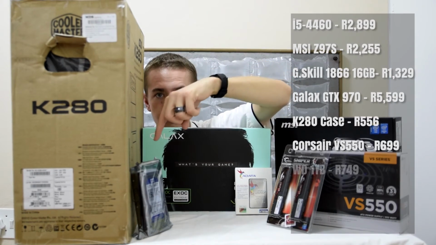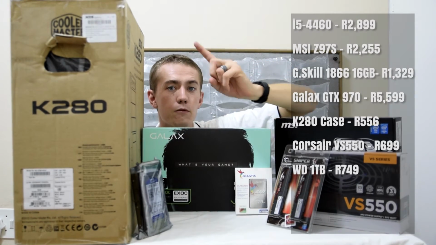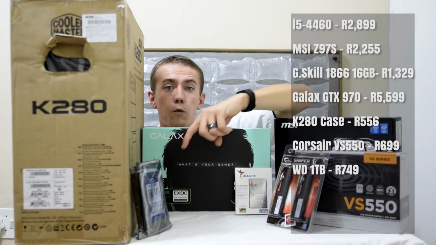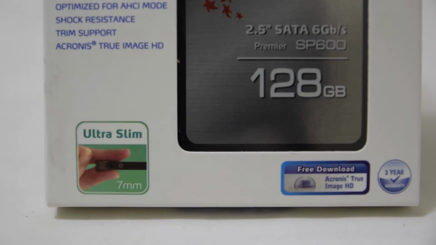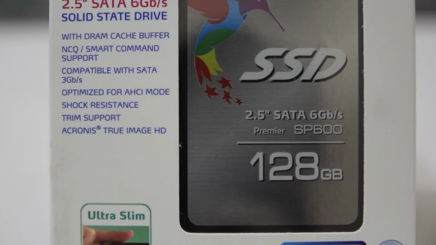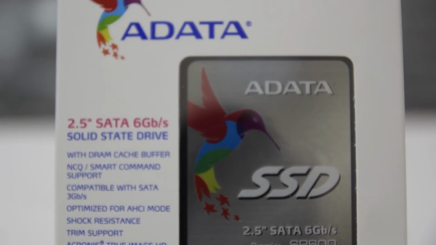We keep the Western Digital Caviar 1TB drive, but then we relegate it to a storage support role with the primary boot drive being somewhere over here, the ADATA Premiere Pro SP 600 128GB solid-state drive.